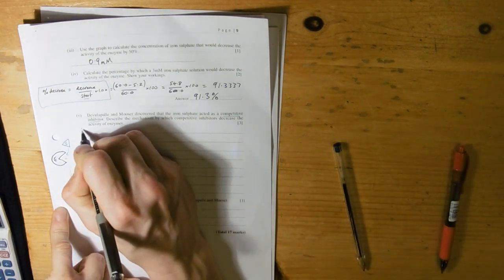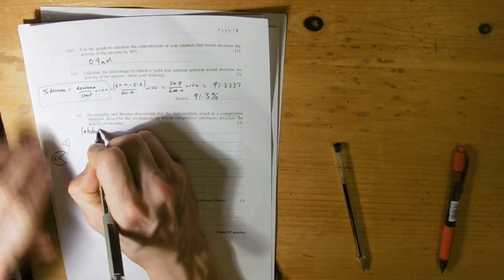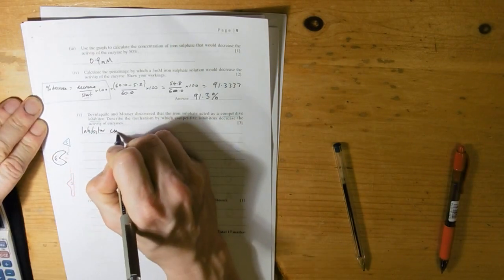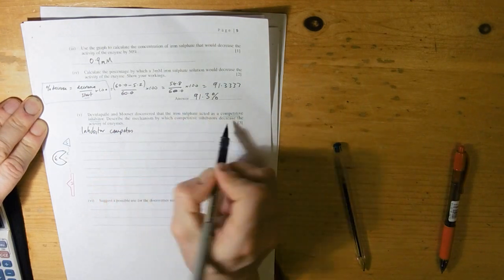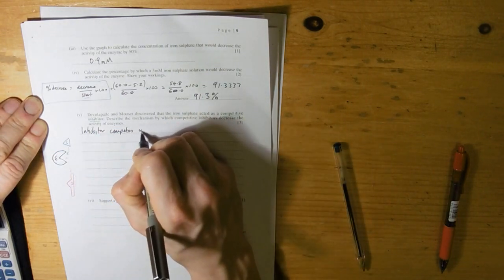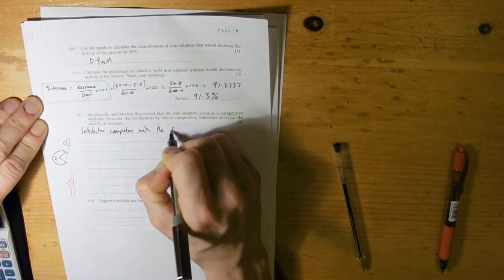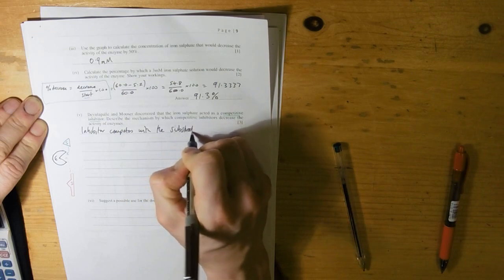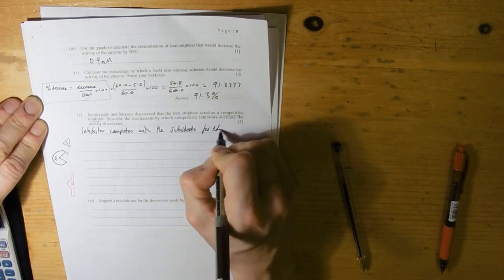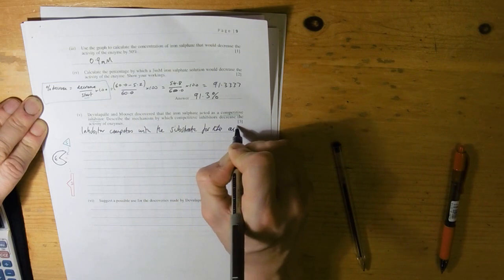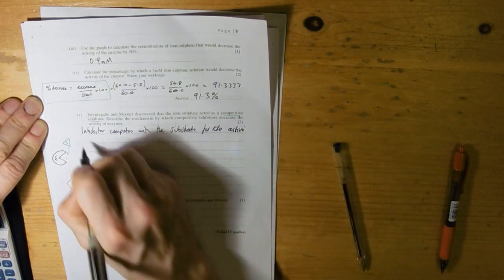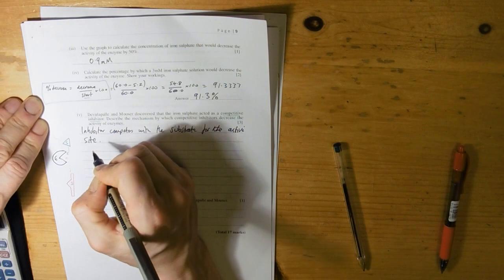So the competitive inhibitor competes with the substrate for the active site.